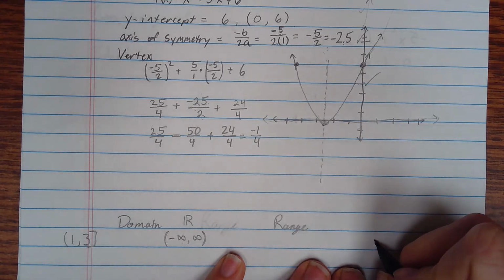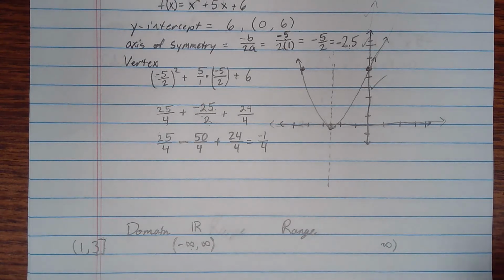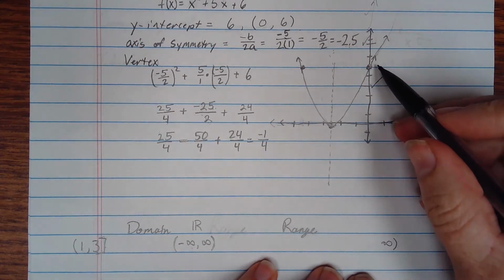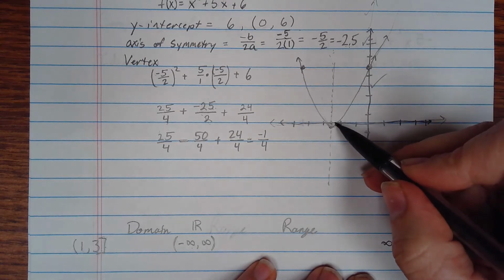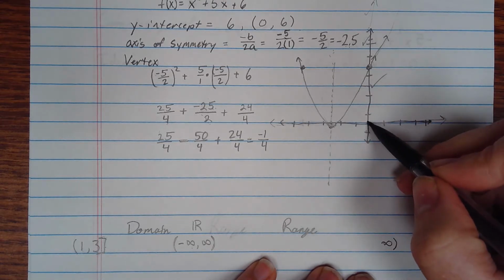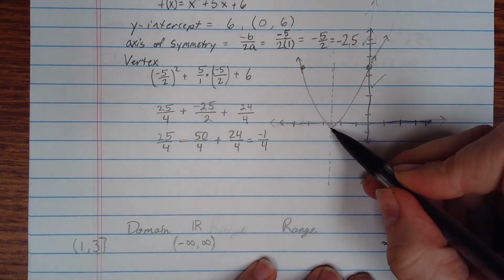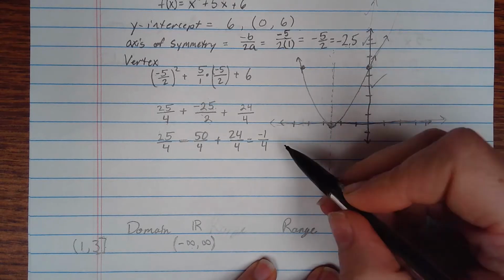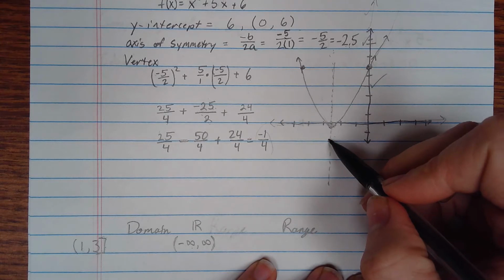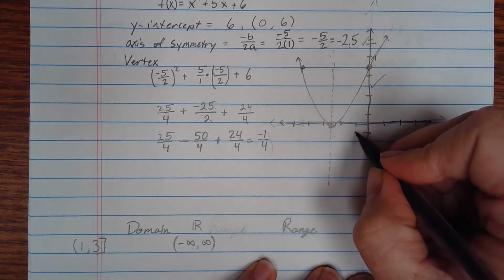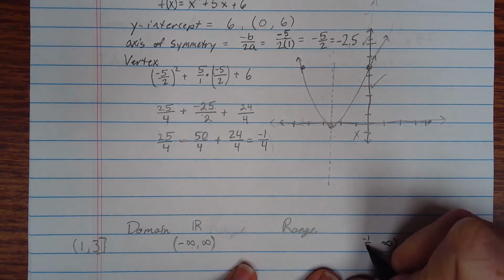So I can say that I'm going to go all the way up to positive infinity, but what's the lowest y I can get? So when I look at this, I can come all the way down and y can be 0 because I've got zeros there. And if I go a little bit lower, you can see y can be at negative 1/4. But I can't go beneath it. As soon as I go beneath negative 1/4, I can't be there. So negative 1/4 is my cutoff.